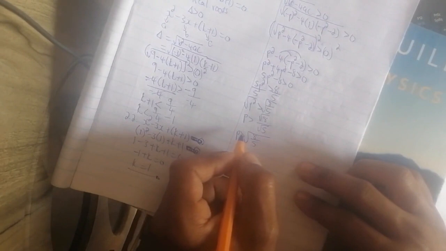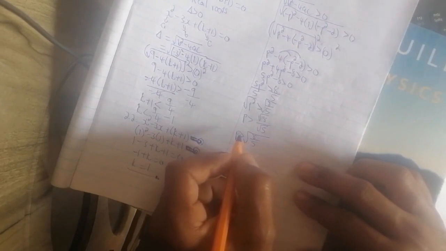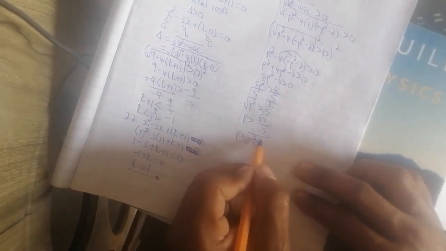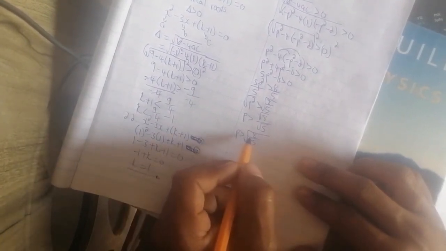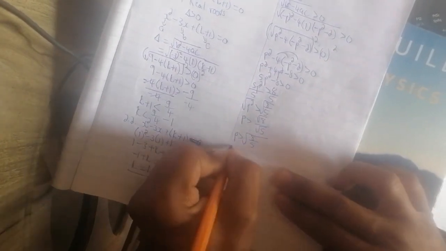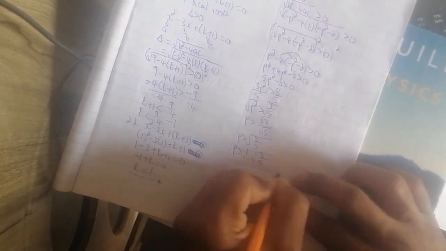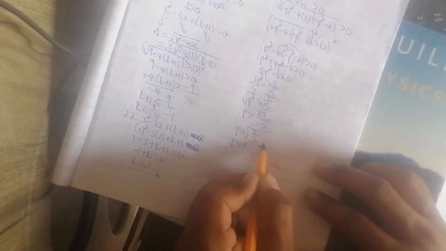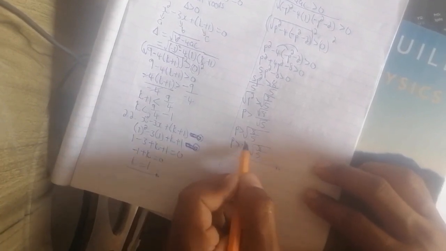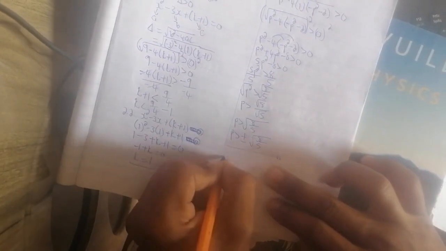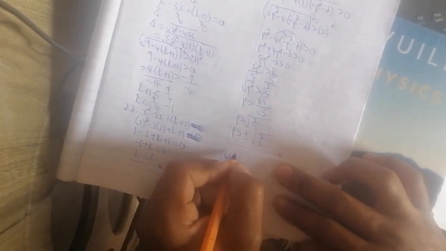Remember they said show that the equation has 2 real and unequal roots. Yes, this is real and unequal, because the square root will always give you 2 answers. So p has to be greater than plus or minus the square root of 8 over 5. You will have a positive one and a negative one, and these are real and unequal because you have a positive and a negative. So that is that.